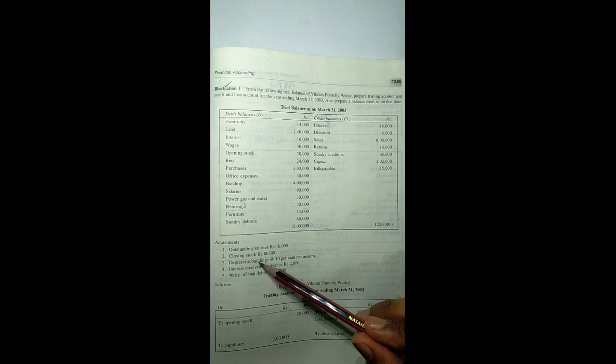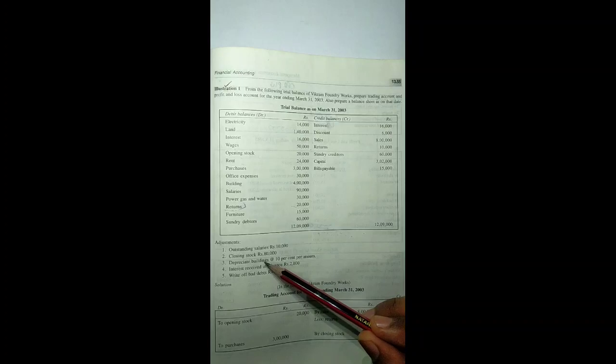Then building depreciation has a dual effect: one in the profit and loss account, another in the balance sheet statement. Interest received has an effect in the profit and loss account, and another in the balance sheet statement. Return of bad debts has an effect in the profit and loss account, and another in the balance sheet statement. So all these adjustments have dual effects.